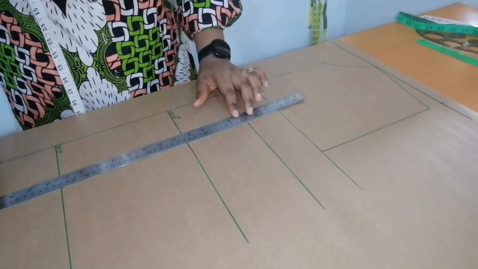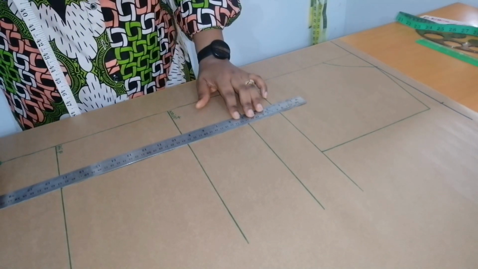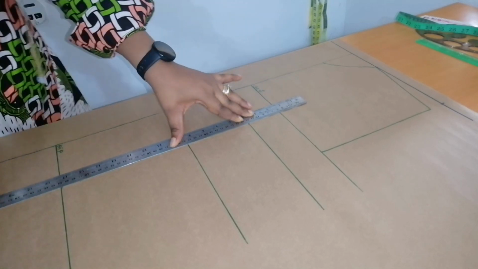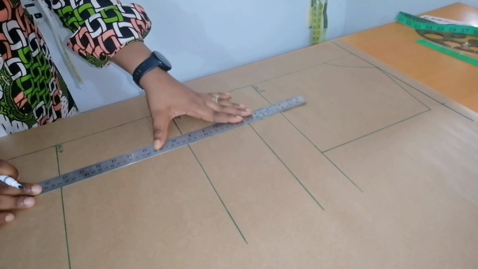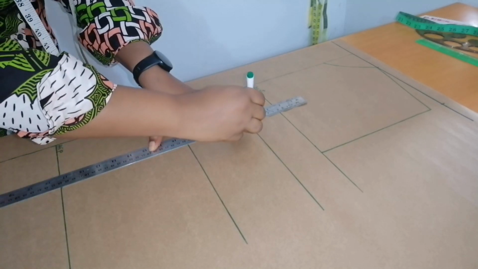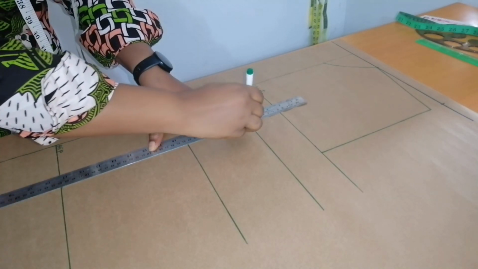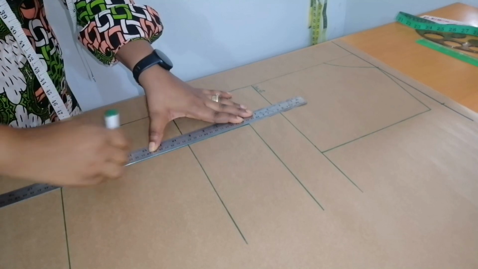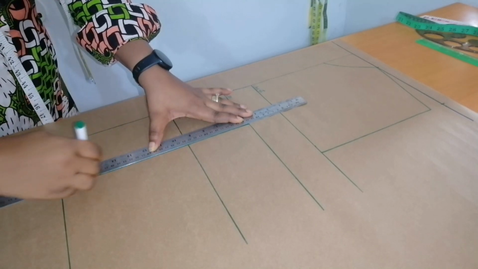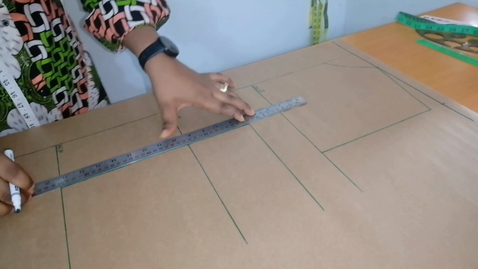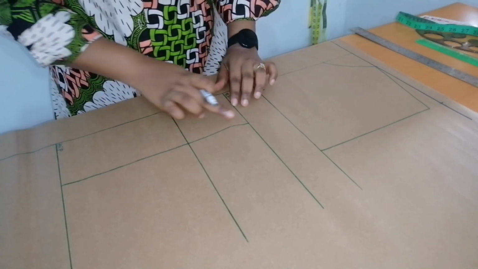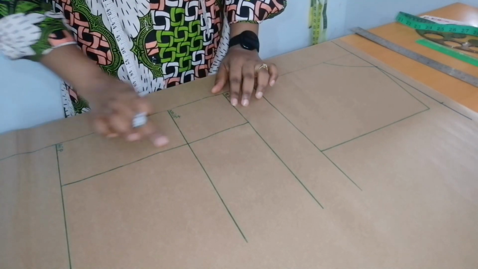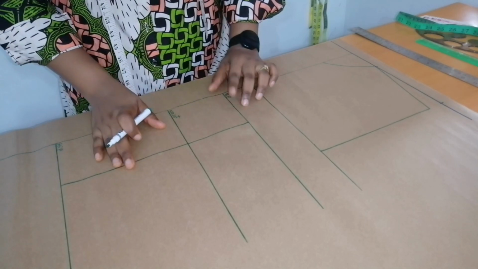I'll connect into a straight line. This is a guideline to help insert a waist dart.